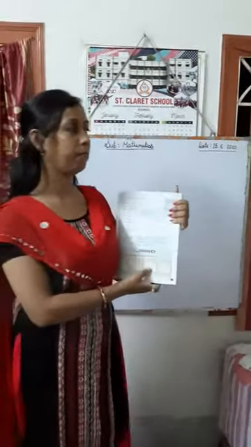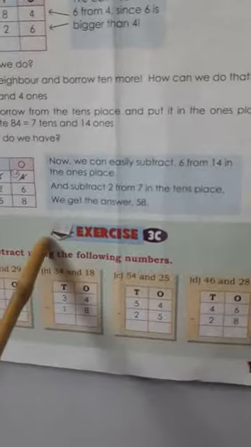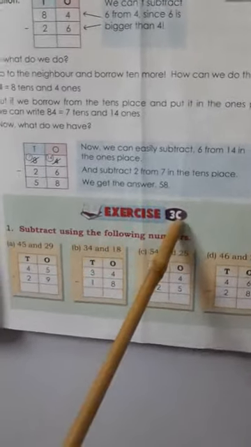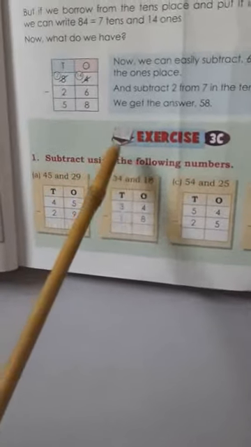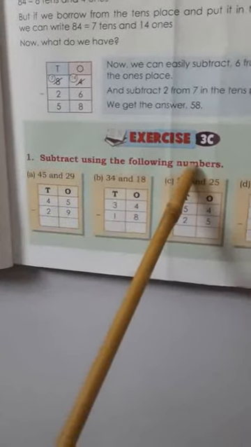Today I am here to teach you class 2 mathematics chapter number 3, subtraction, exercise 3, page number 59. So students, please open your book to page number 59 for your reference. That is exercise 3C. The instruction is given: subtract using the following numbers.